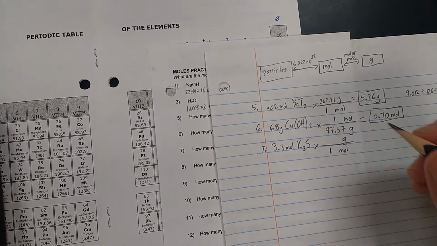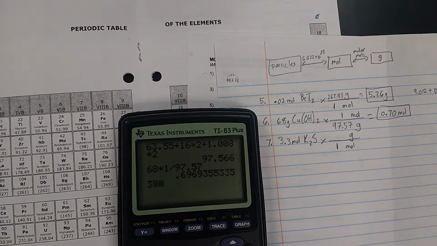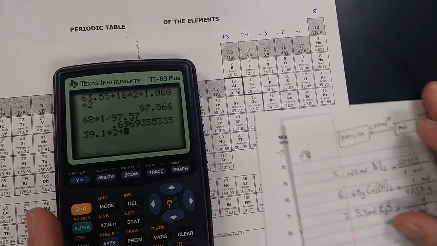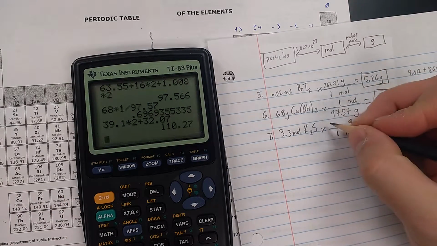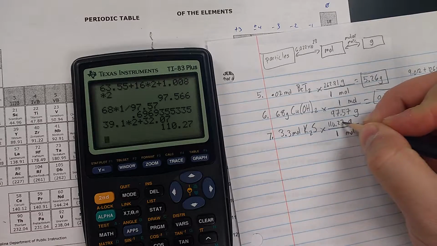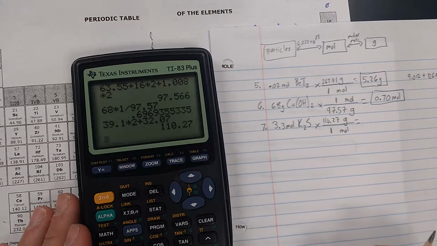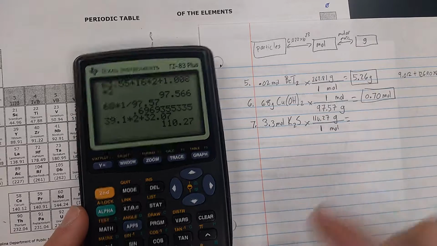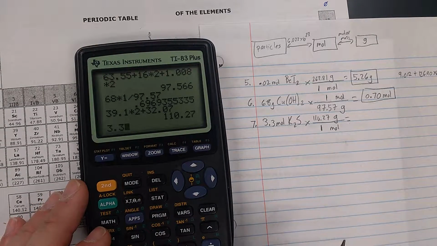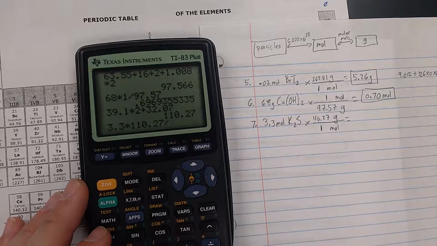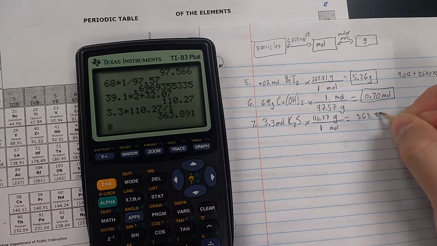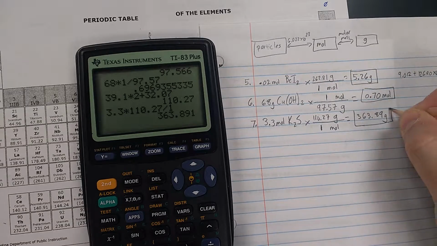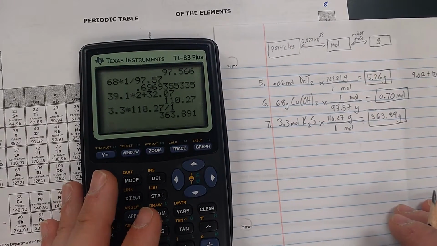And 1 mole equals the mass of potassium, 39.1, times 2, plus the mass of sulfur, which is 32.07. So that's 110.27 grams. So to actually multiply this out, we'll take 3.3 times 110.27 divided by 1, and I get 363.89 grams of potassium sulfide.